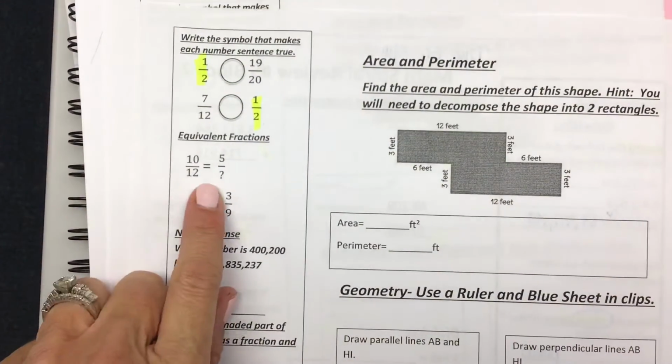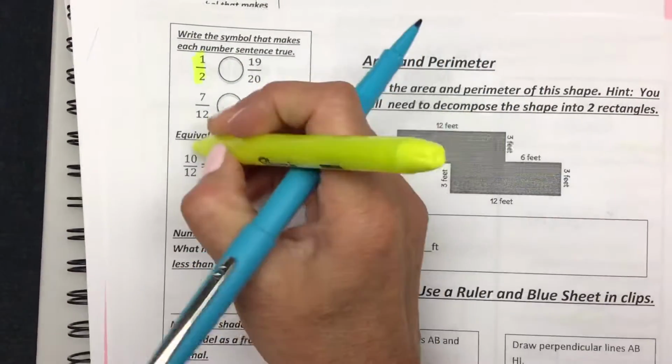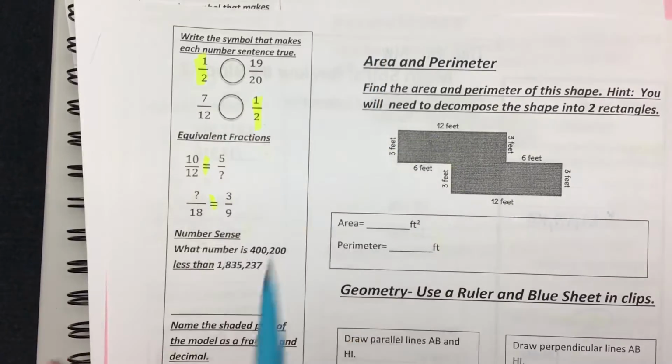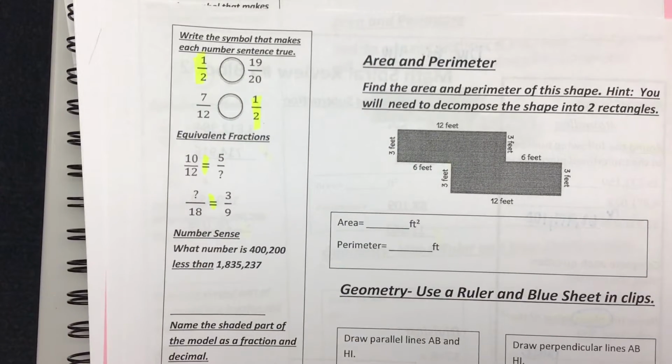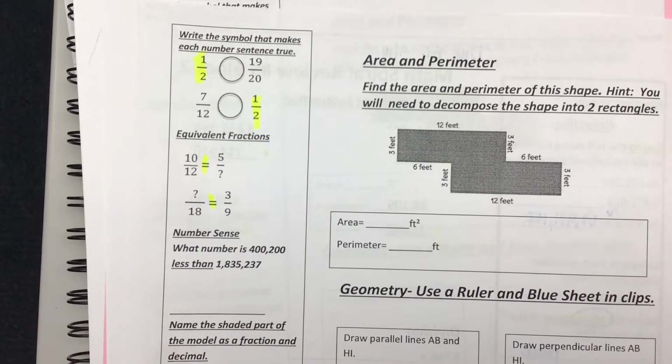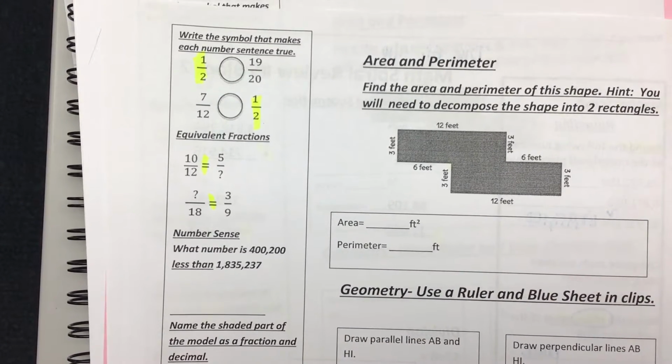Here we need to come up with an equivalent fraction. Do we remember our equivalent fraction chant? I know you guys want to. All right, let's all do it together. Here we go. To find equivalent fractions, multiply or divide the numerator and denominator by the same number.